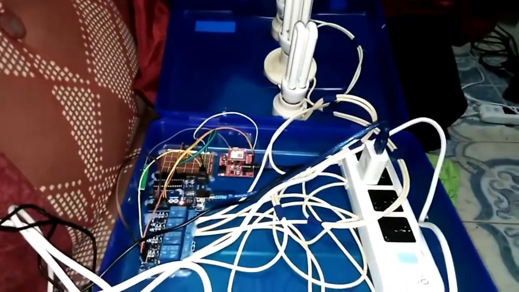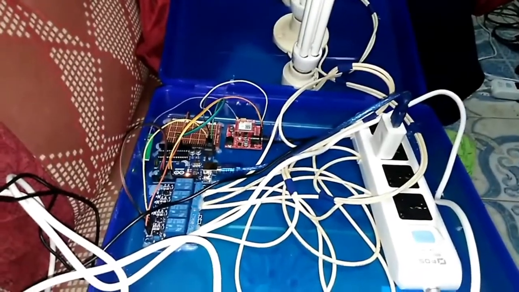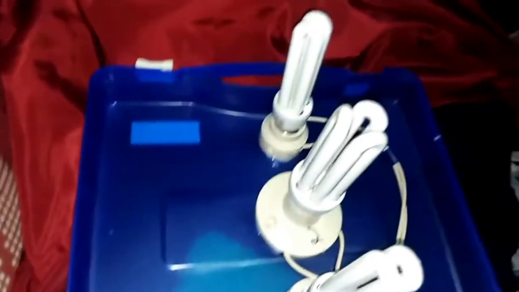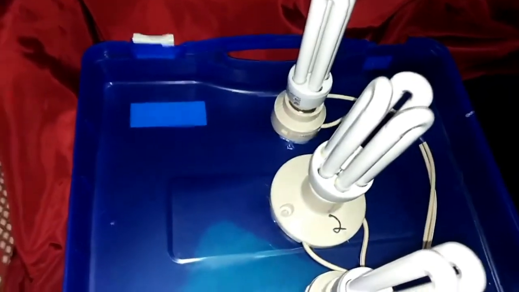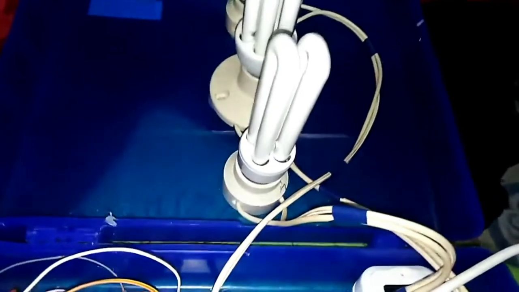Hi guys, this is my project. It is an SMS controlled lighting system. I have here 3 bulbs, labeled as light 1, light 2, and light 3.